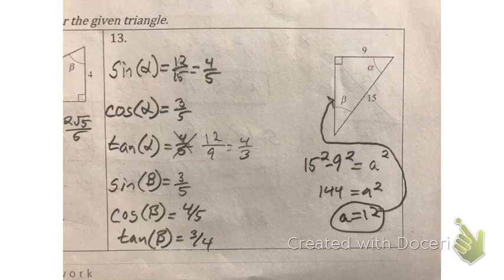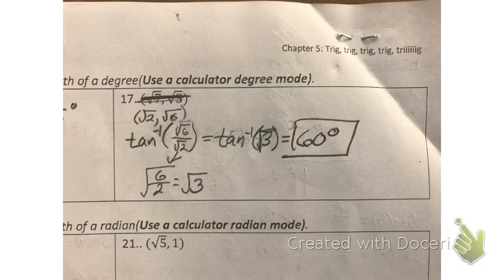The other thing really wasn't a mistake. I just changed the problem. I didn't change it on my answer key. It was number 17. If you looked at my answer key, I actually used square root of 7 over square root of 3. I had changed that one. I changed it because I wanted one that you could actually do without your calculator. So I changed yours to square root of 2 and square root of 6.